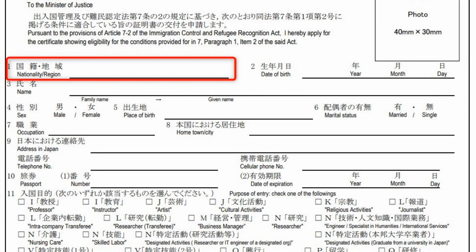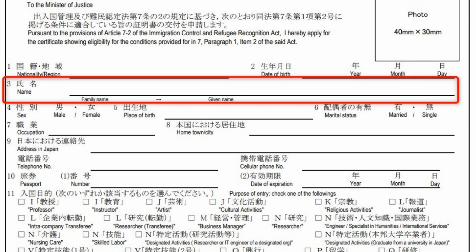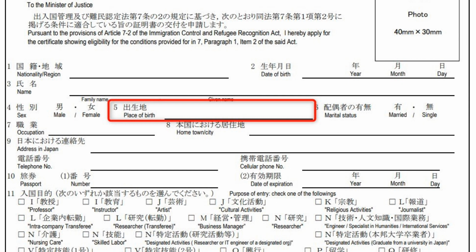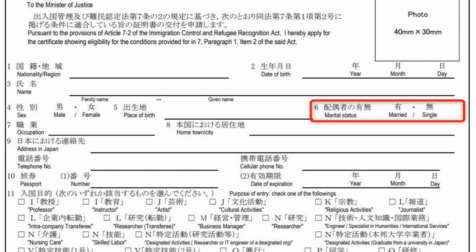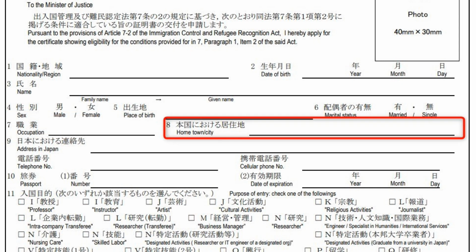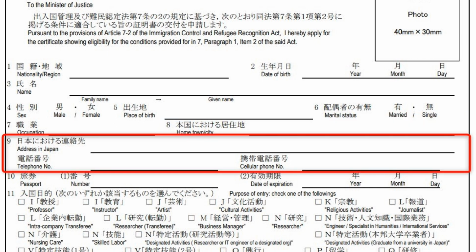Write your nationality, date of birth. Write the applicant's name, not your name, according to the applicant's passport. Choose your sex, place of birth according to the passport. Marital status, you choose married. Occupation, write office worker or self-employed, etc. Hometown, home city, the place where the applicant is living now. Address in Japan is your address. Telephone number is the landline number. If you don't have one, please write NA. And cellular phone, mobile number.